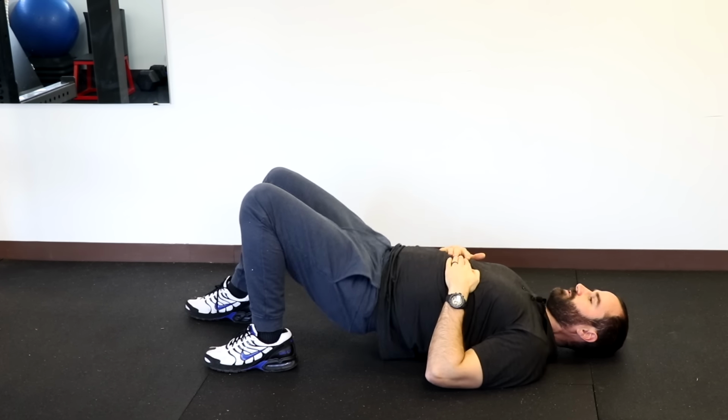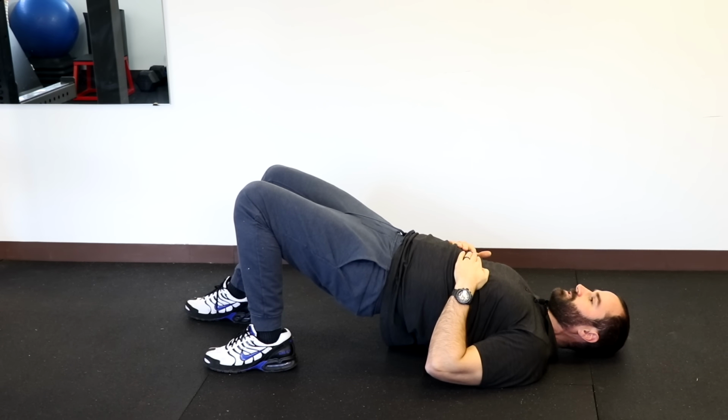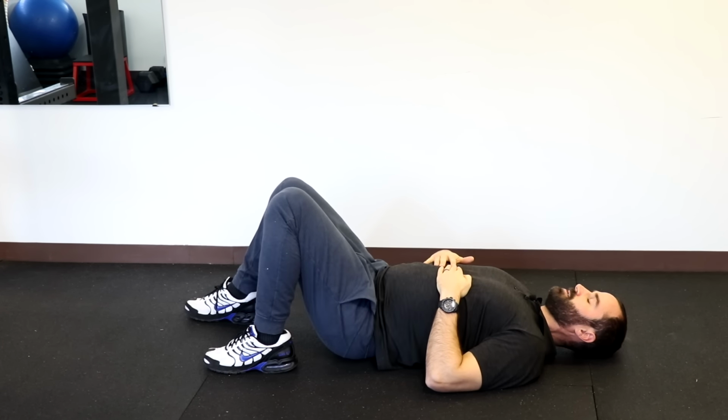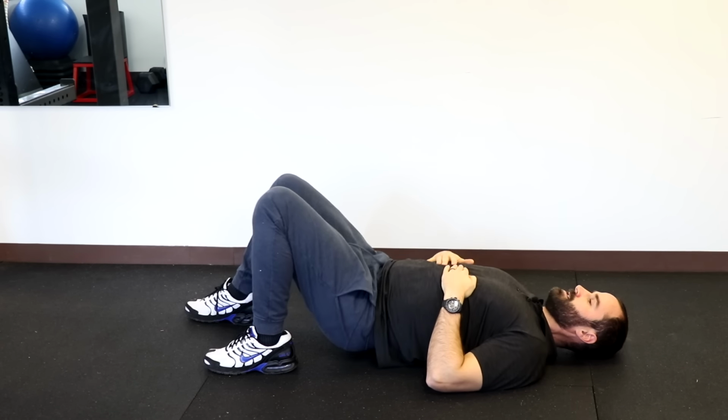One thing to note, the foot that's back on the affected side is going to be the harder one, so you may have to reduce the reps and then build strength up over time. But again, emphasize that posterior glute and minimize any quads or back.